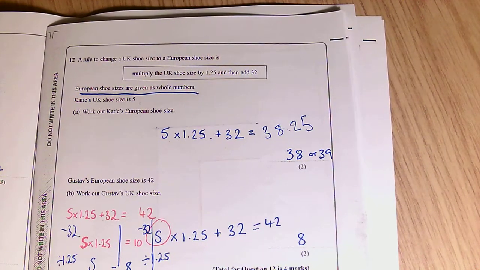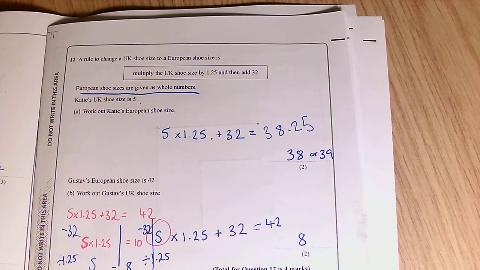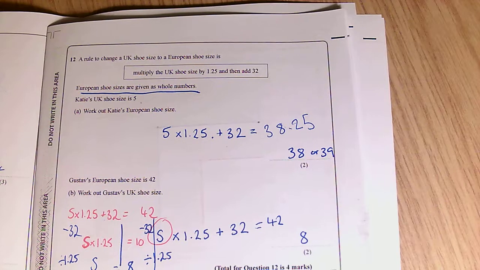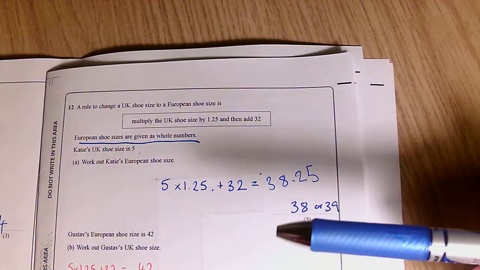Question 12. A rule to change a UK shoe size to a European shoe size is to multiply the UK shoe size by 1.25, then add 32. European shoe sizes are given as whole numbers. Important. Katie's UK shoe size is a 5. Work out her European shoe size.